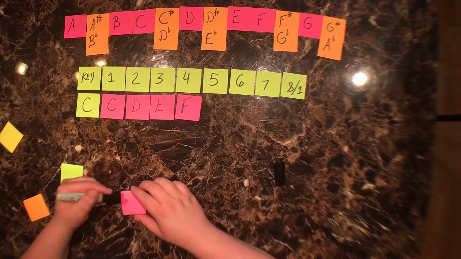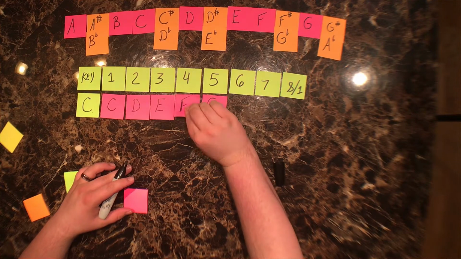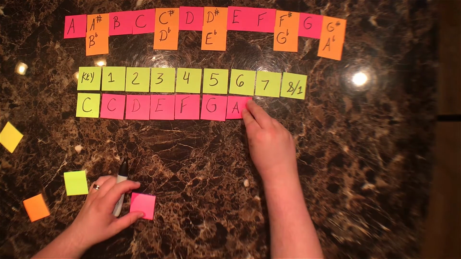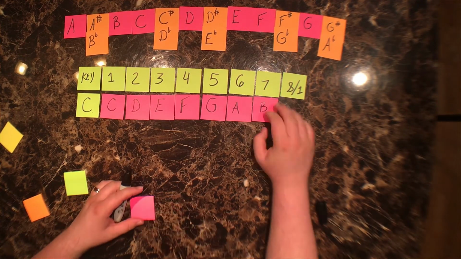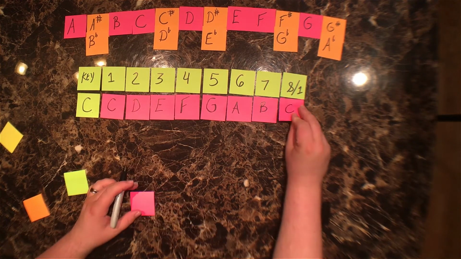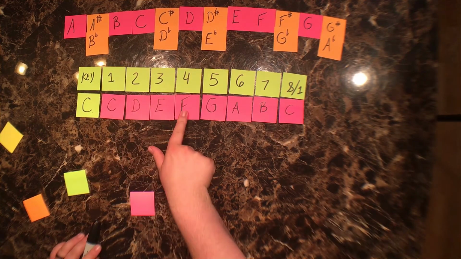From E, we move a half step to F. From F, we move a whole step to G. From G, we move a whole step to A. From A, we move a whole step to B. From B, we move a half step to C, and the scale is complete.